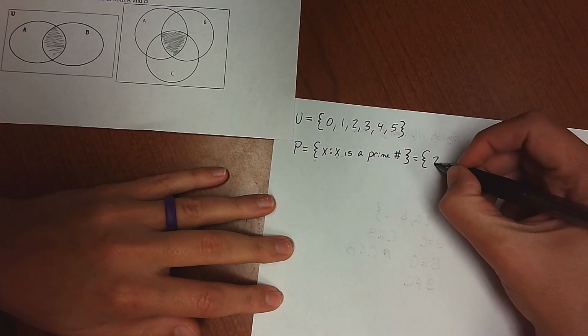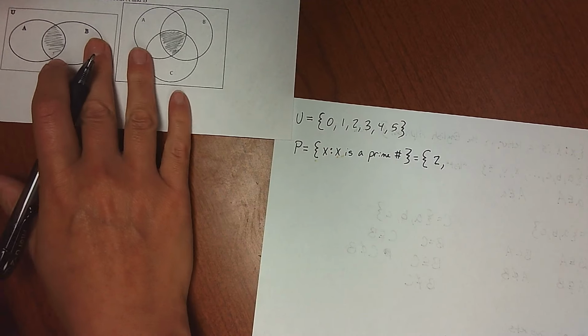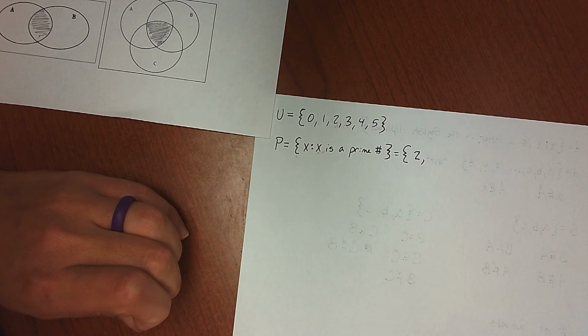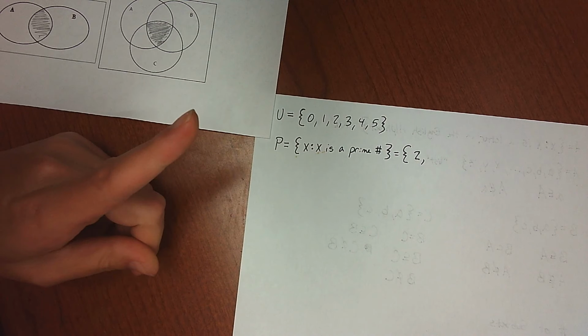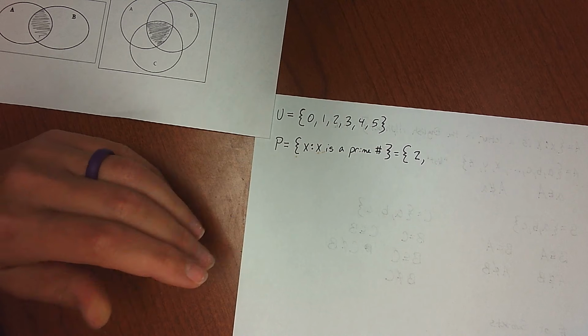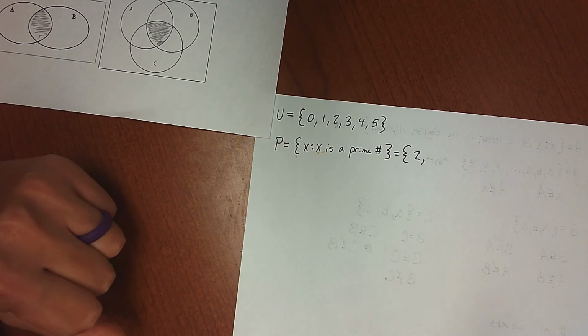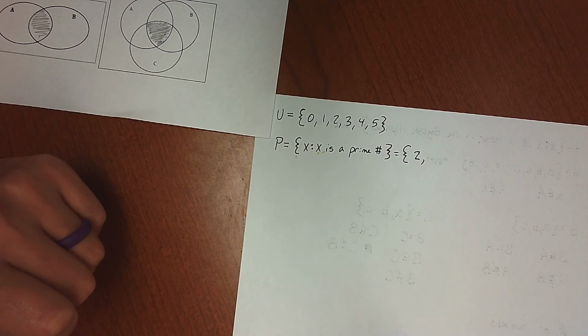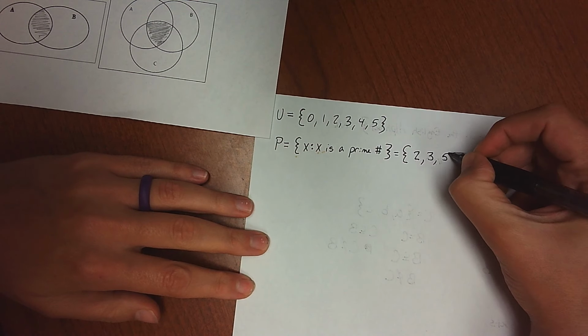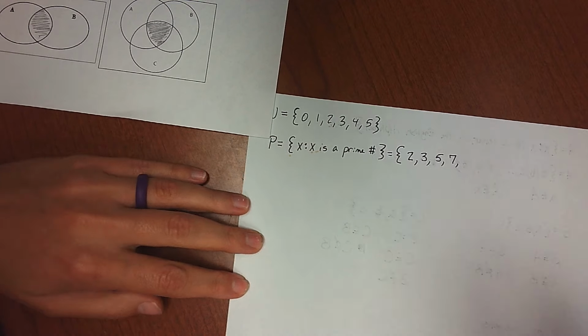Your smallest prime number is 2. It's the only even prime number there is. Because remember, to be prime, it means that you have a number that is divisible by only itself and the number 1. All right, so 1 is only divisible by 1. But 2 is divisible by 2, and 2 is also divisible by 1. 3 is also a prime number. 5 is also a prime number. 7 is also a prime number.